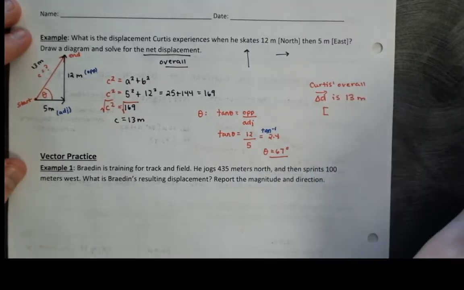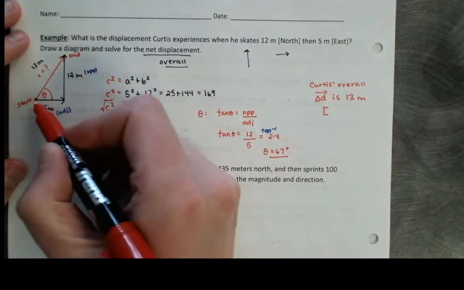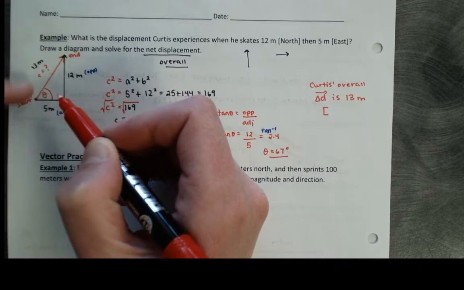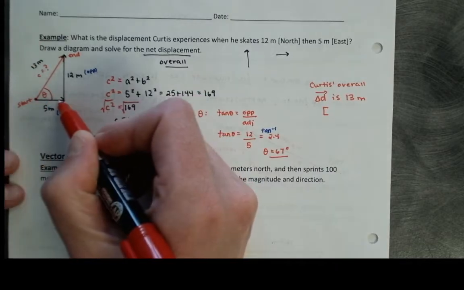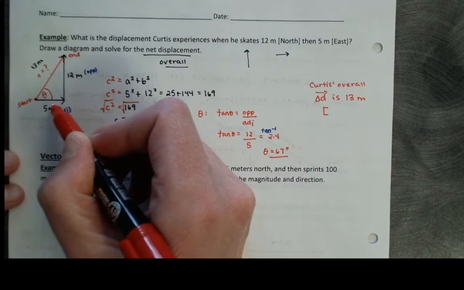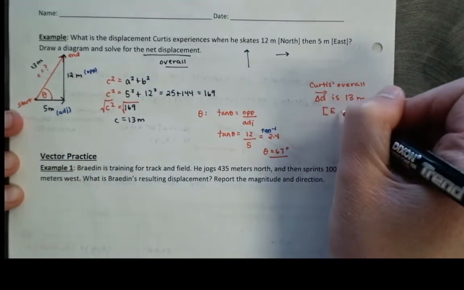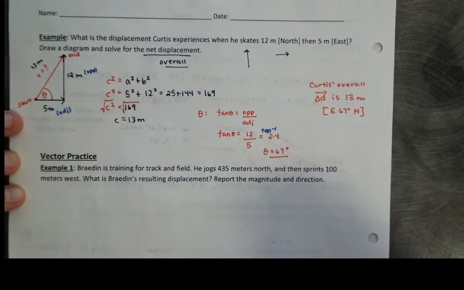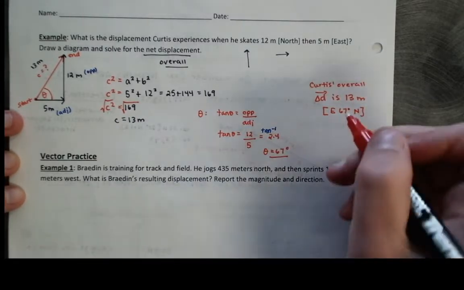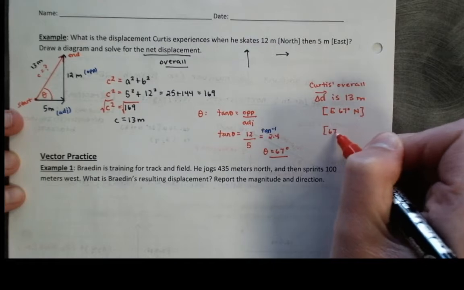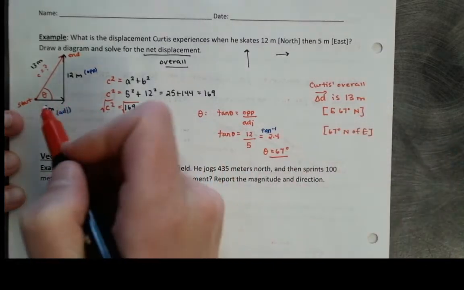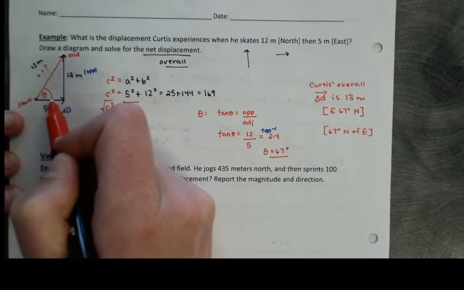How we do that is we put our reference direction first. So whatever direction is first, or whatever direction we measured that angle from, that's our first direction. So we measured this angle from the east. So we put east, 67 degrees, and then we were north of east. You could also say 67 degrees north of east, because this is like our reference direction and we measured from that direction.